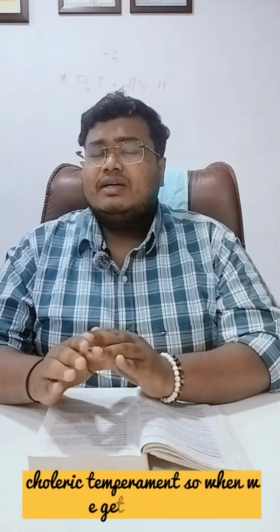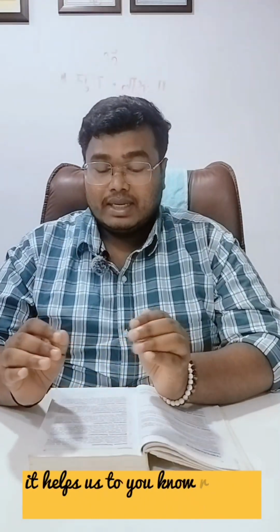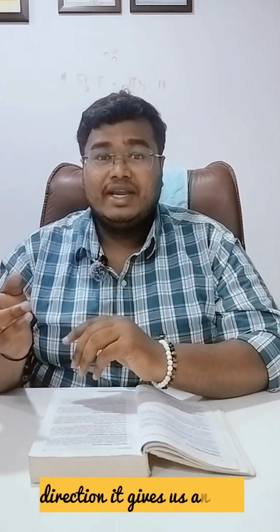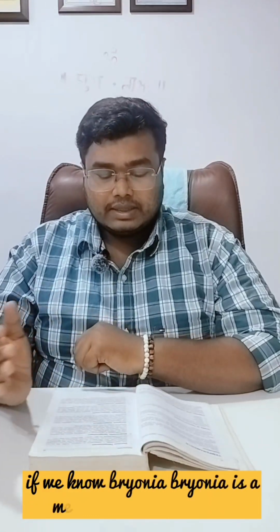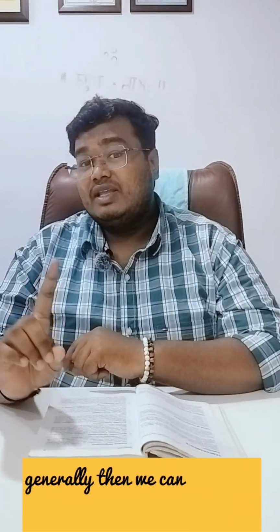So when we get a general idea about these temperaments and the remedies which come under a particular temperament, it helps us to read out a remedy in that particular direction. It gives us an idea. If we know Bryonia is generally a melancholic temperament, then we can think about ant-like characteristics in Bryonia.